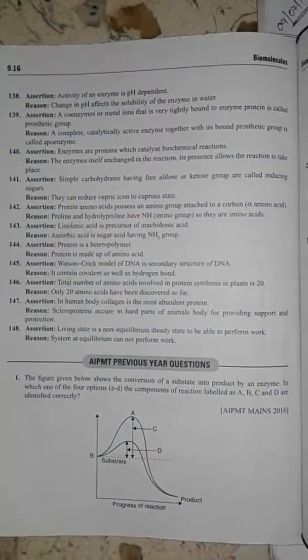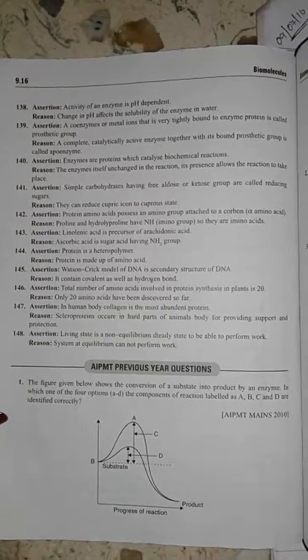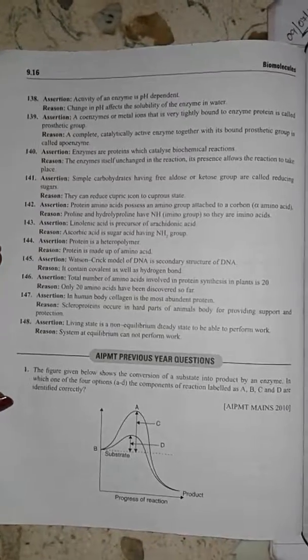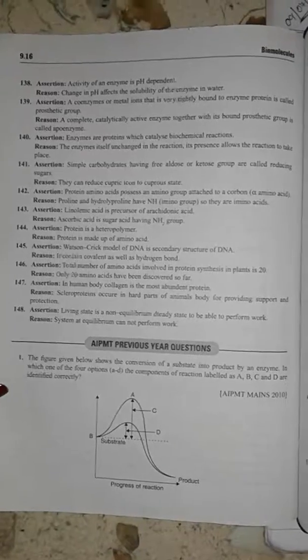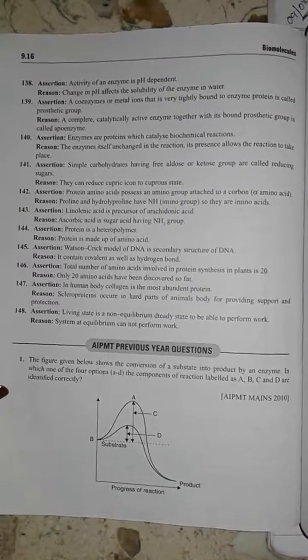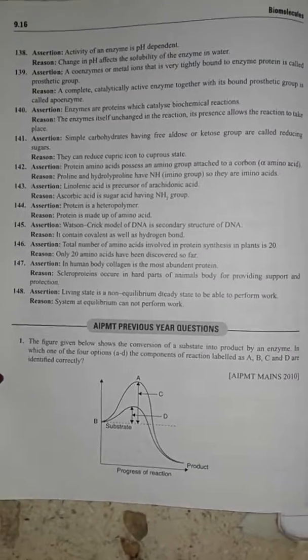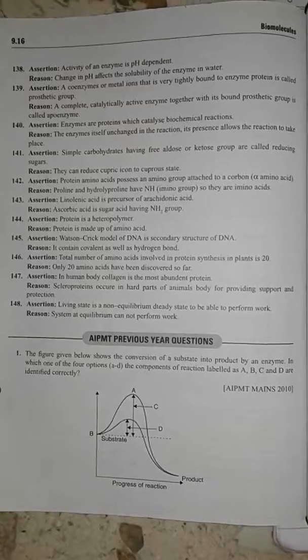Hence the answer is A here. Next, assertion is given as activity of an enzyme is pH dependent, and reason is given as change in pH affects the solubility of the enzyme in water. So here the correct one is A, because assertion and reason both are true and the reason is the correct explanation also. Hence the correct one is A.